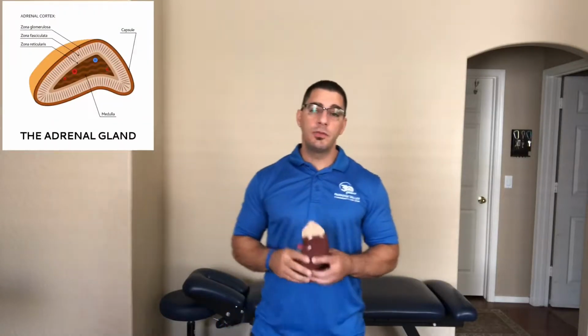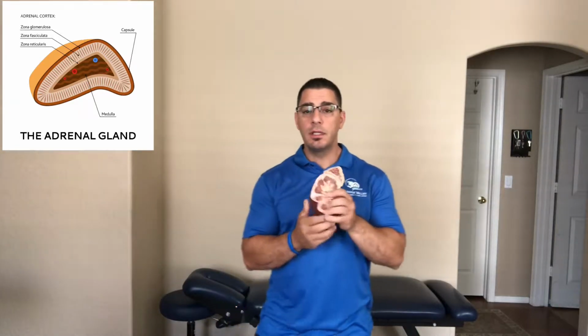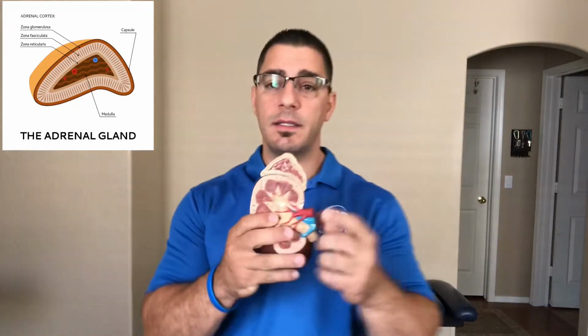Okay, so today we're going to talk about the adrenal gland. The adrenal glands are also called the suprarenal glands. Supra means above, and the kidney, we see here, the adrenal glands sit above or on top of the kidneys. When you look at the adrenal gland, they're almost like two glands in one.